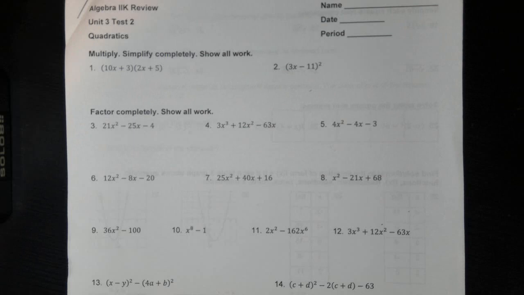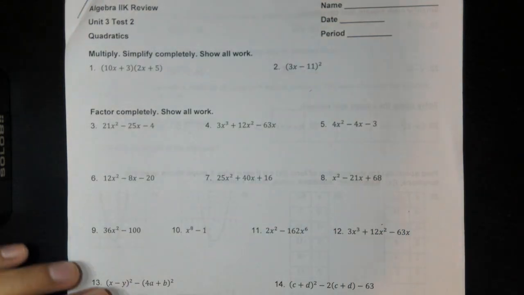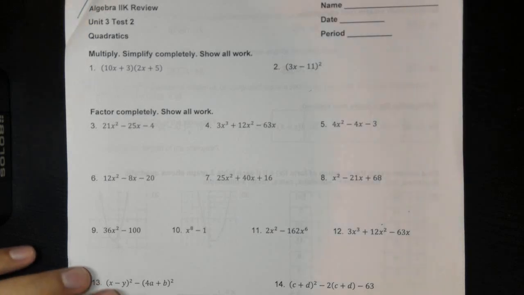Alright, welcome to the Algebra 2K test review for Quadratics 2. Alright, so let's get started. On numbers 1 and 2, it just says multiply, simplify completely.